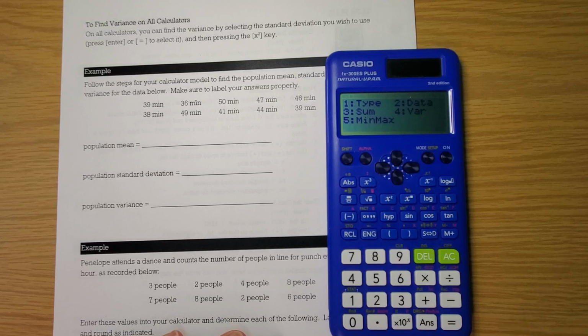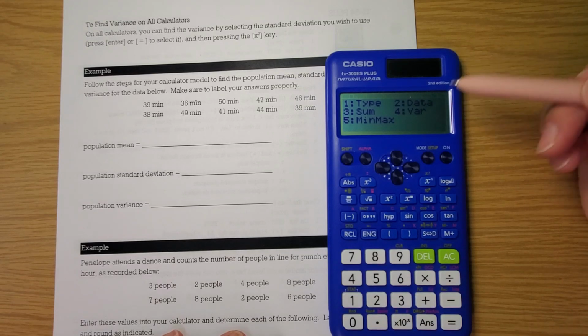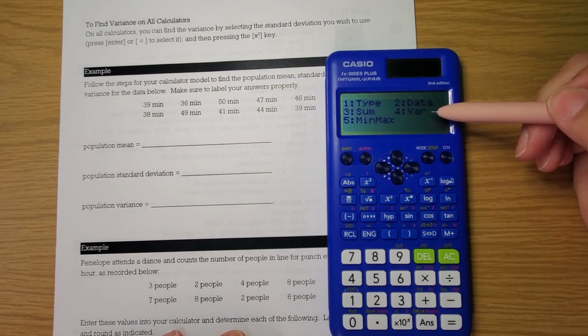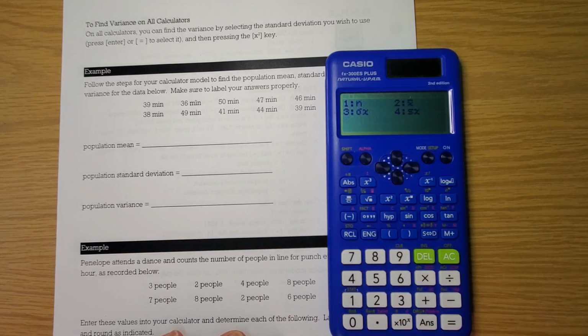But instead, I want to pull up some different values. I want to find the mean, the standard deviation, ultimately the variance. So VAR stands for variable. So that's what I'm going to choose. So I'm going to choose option 4.